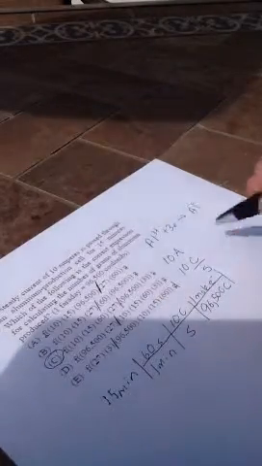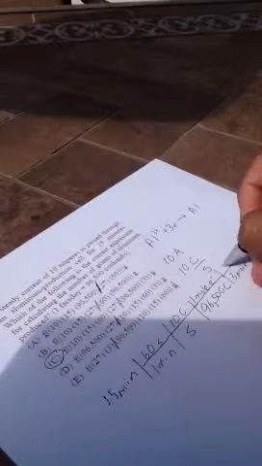The next thing is for every 3 moles of electrons, there would be 1 mole of aluminum. And the periodic table shows that aluminum has a molar mass of 27.0 grams per mole.